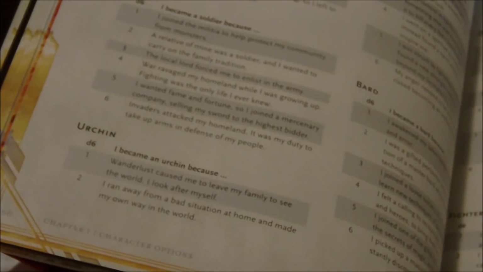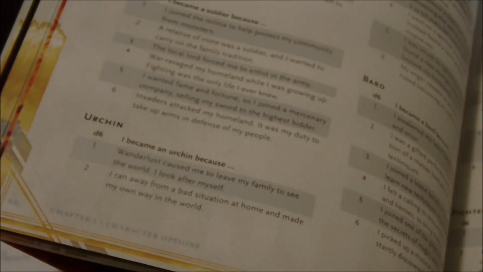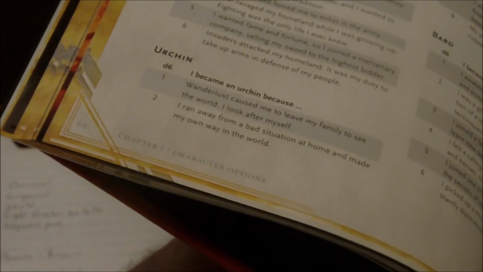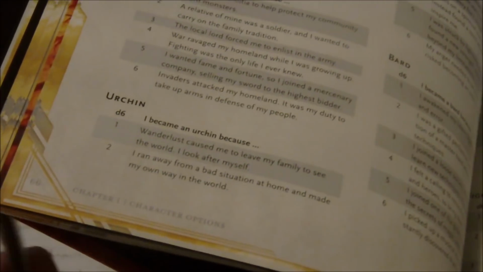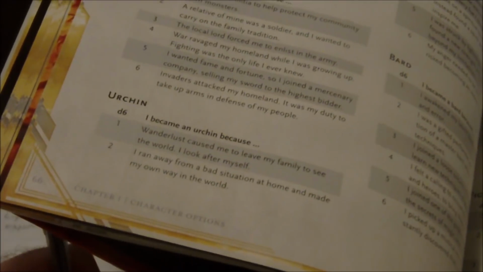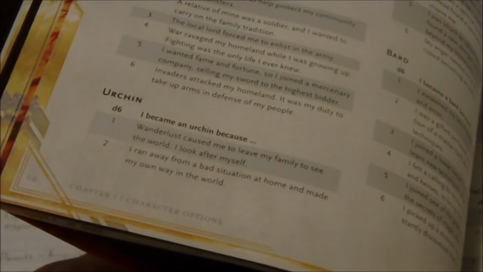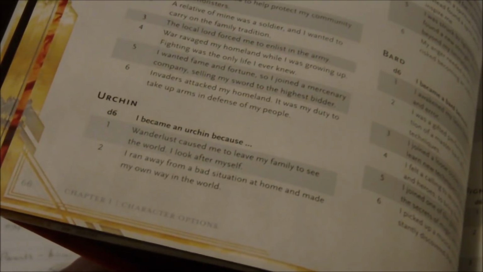Okay, so I became a fighter because I could always pick up just about any weapon and know how to use it efficiently.